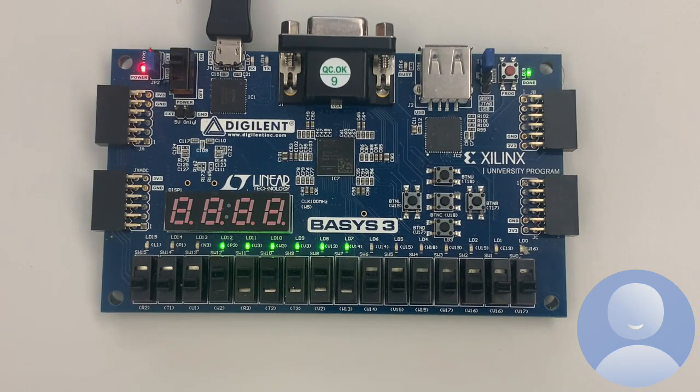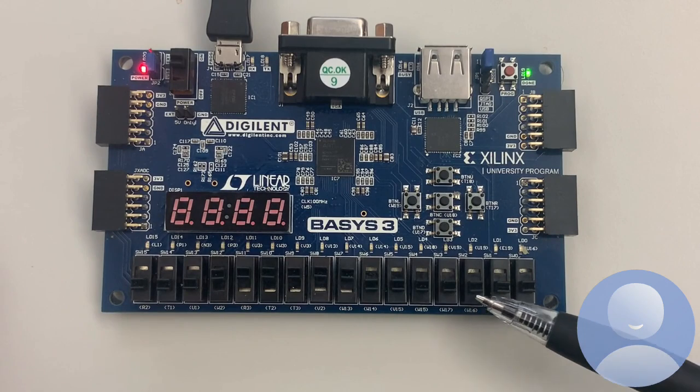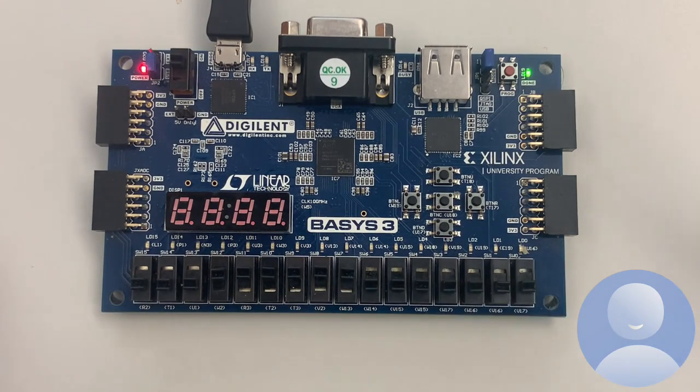Right, updating the board with the bitstream for part 2 of Lab 1 results in a change of the display of the output, primarily because now we have implemented a 4-bit wide 2-to-1 mux, which is controlled by switch 15, that's the select input, and we have the lower 4 switches providing the X input, and the next 4 the Y input here.